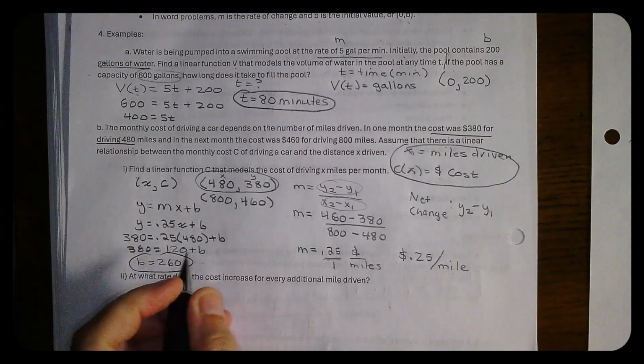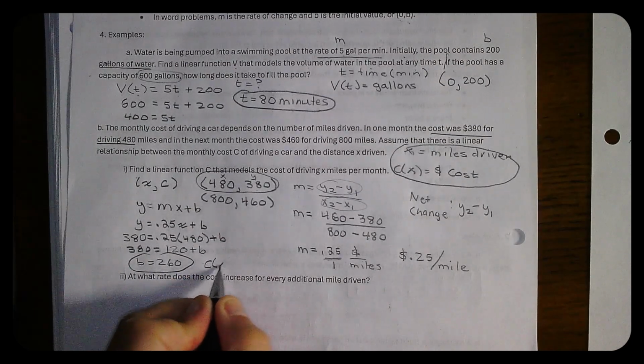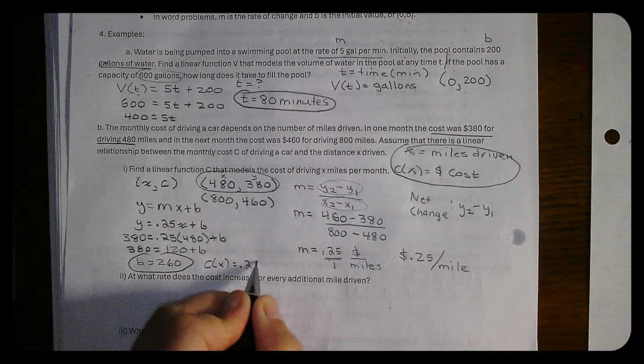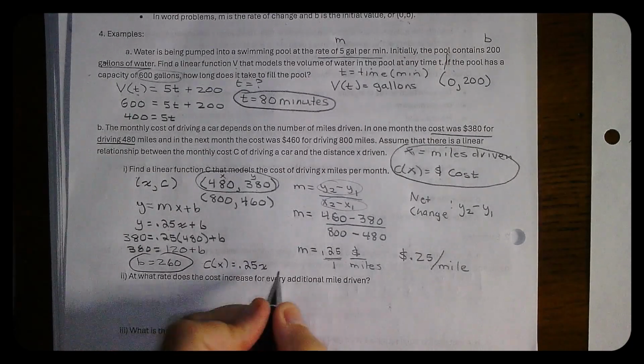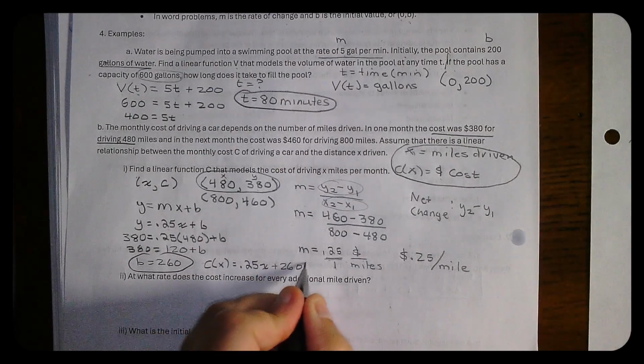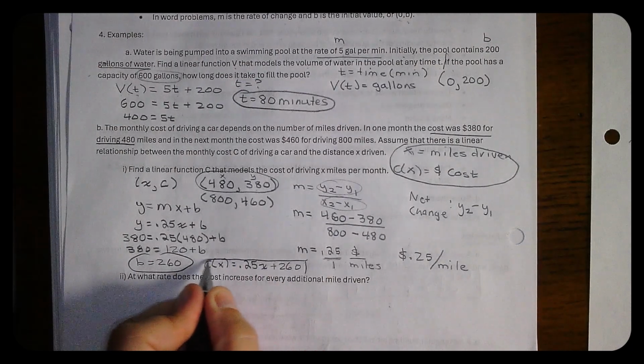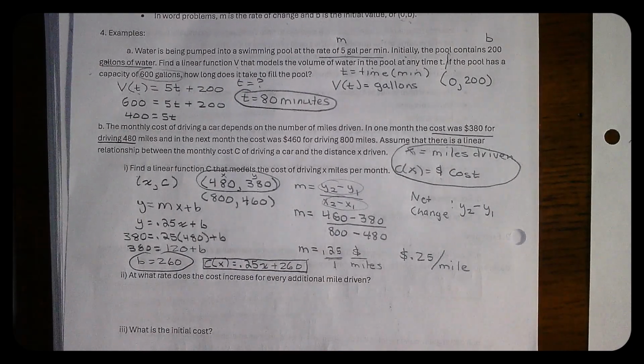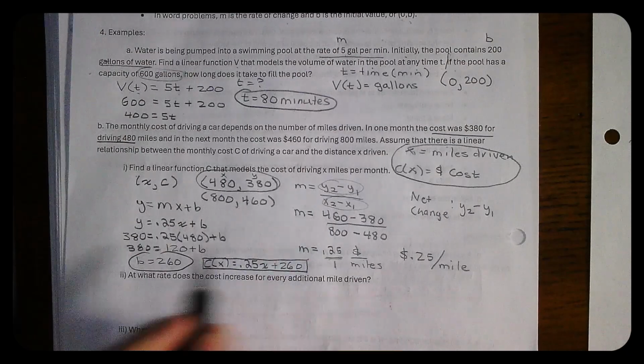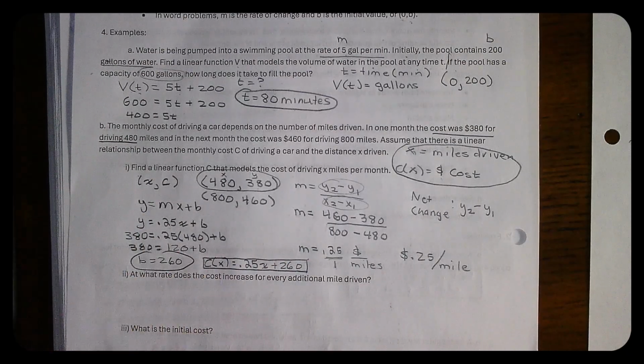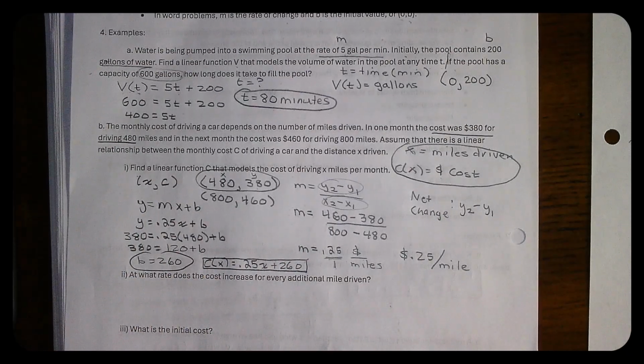So our function is c of x equals 0.25x plus 260. So that's how you write a linear equation given two ordered pairs. You find the slope first, then you pick a point, plug it in to y equals mx plus b to find b, and then you have your equation.